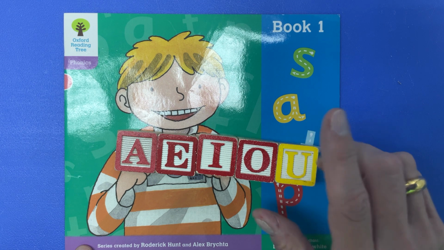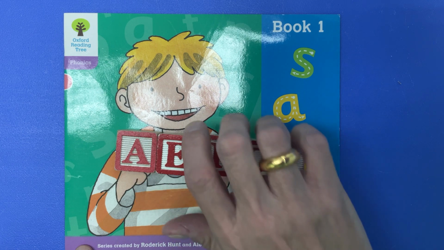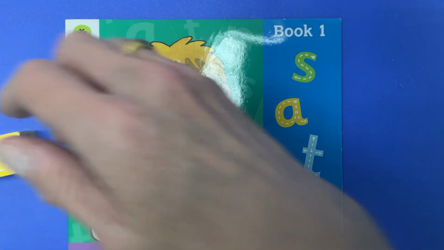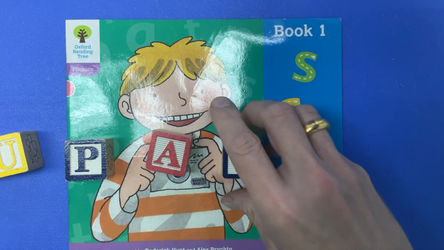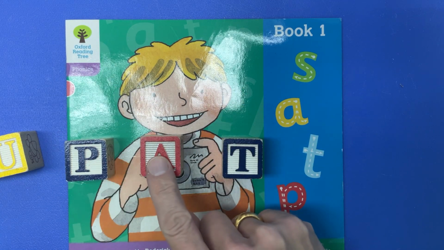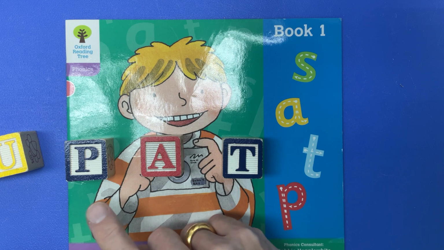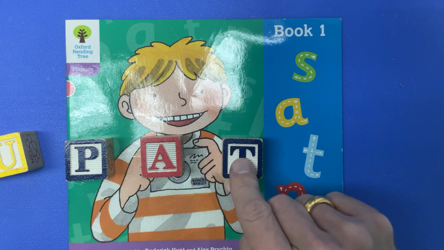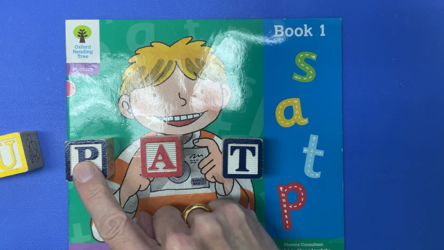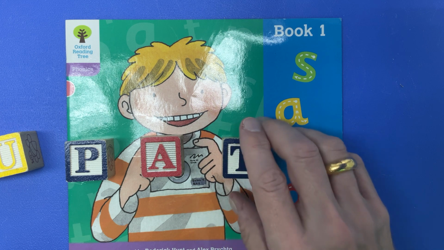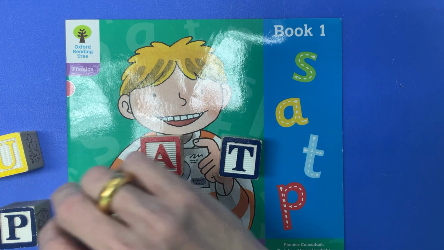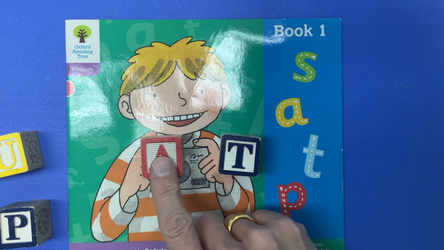Umbrella. These vowels are important because they go in the middle. If I make a word like this, T, these are called CVC words, consonant, vowel, consonant words. And I will practice like this. Without this one, I will practice at.